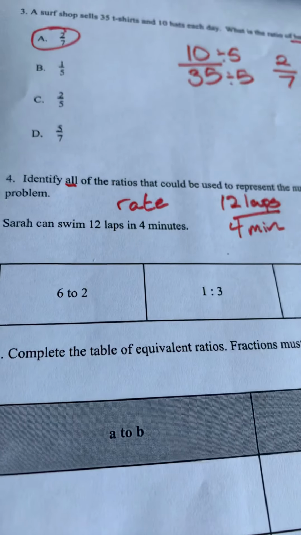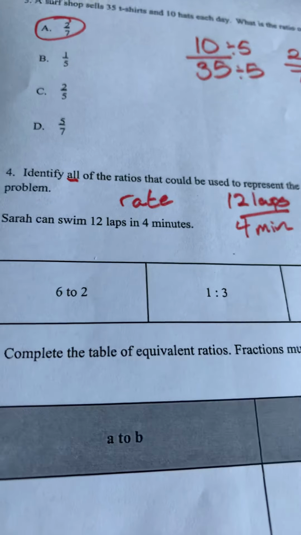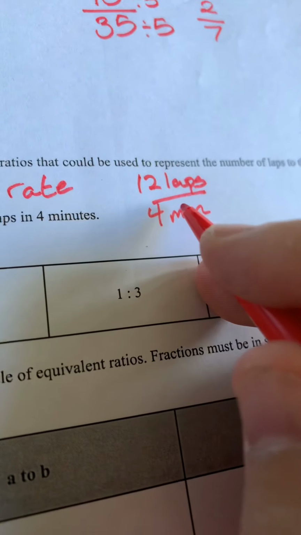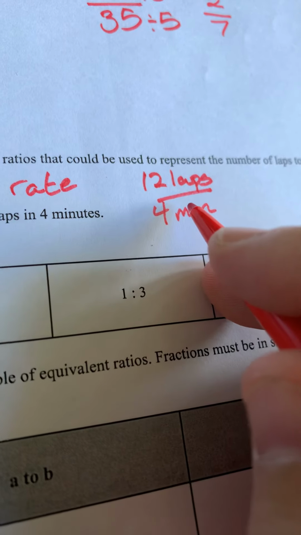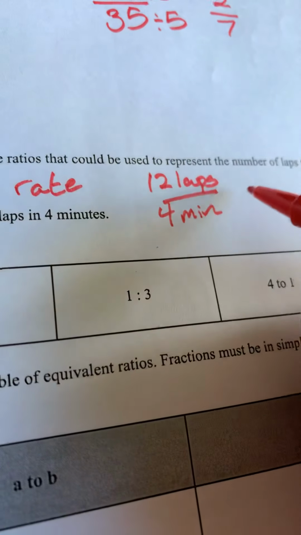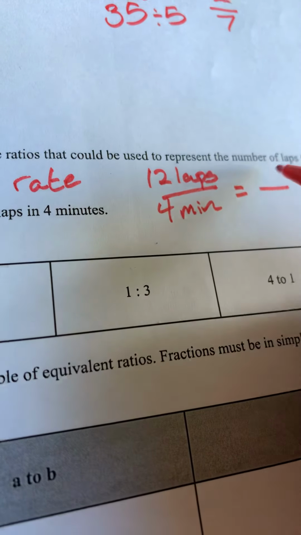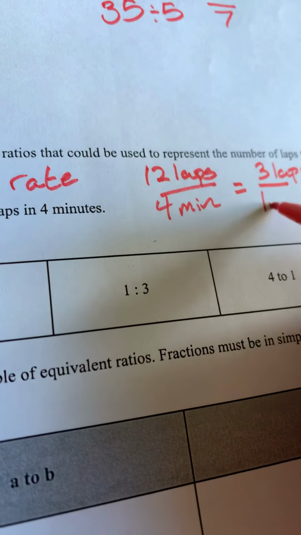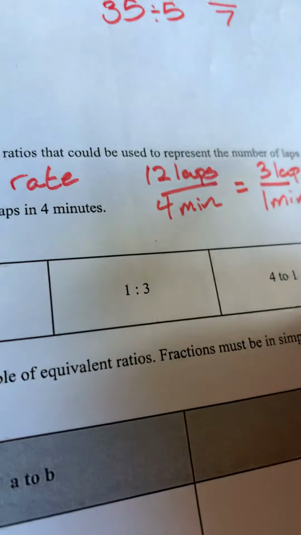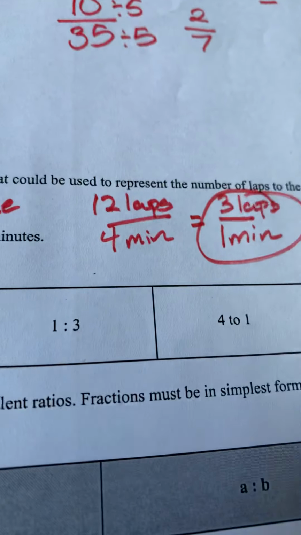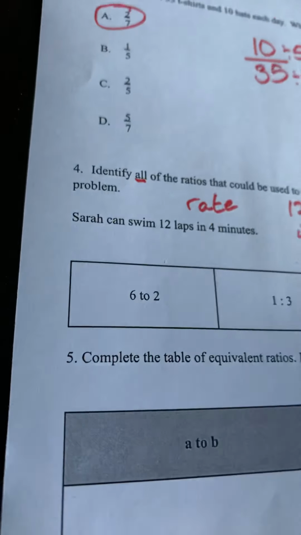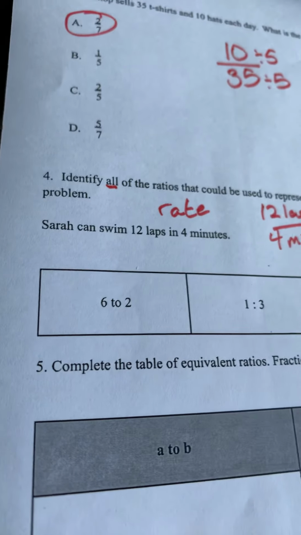This is going to be called an equivalent ratio. First thing I could probably do is simplify this down. I can divide both of them by 4, and that will give me 3 laps in 1 minute. That's not one of my answers, but that's going to help me out later on.